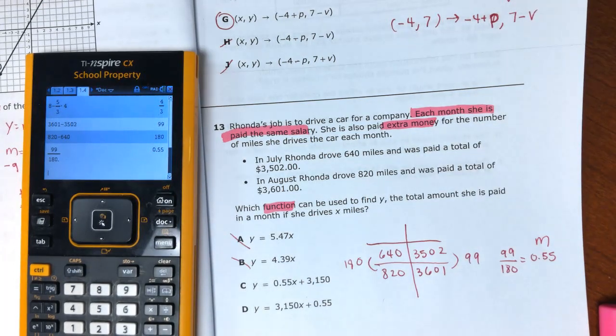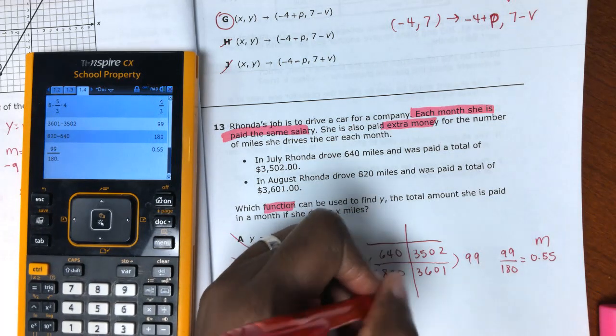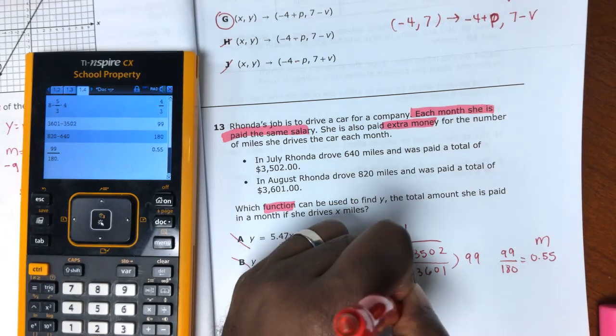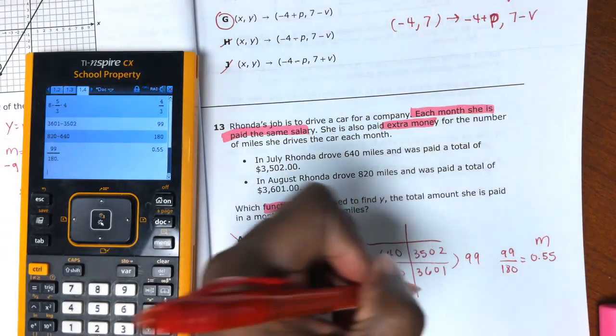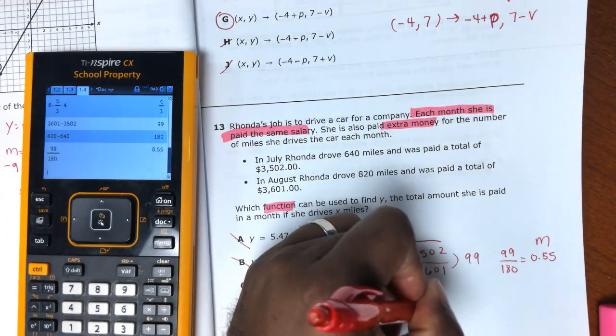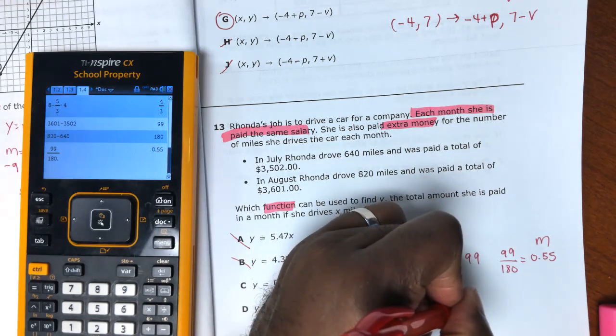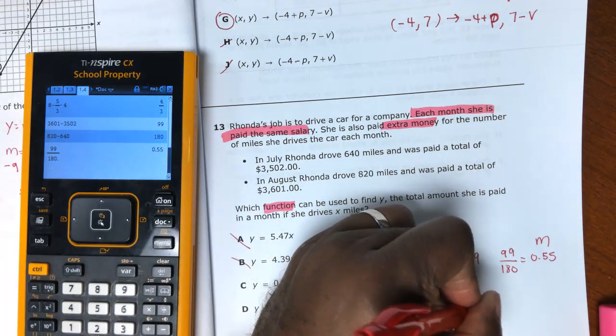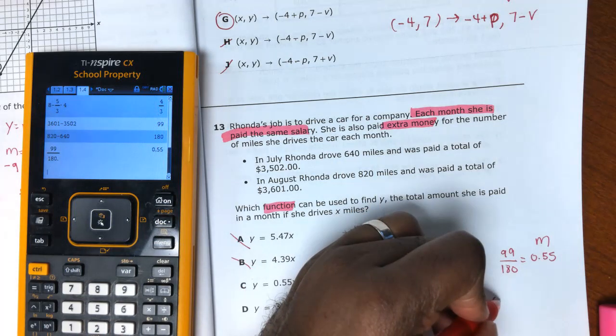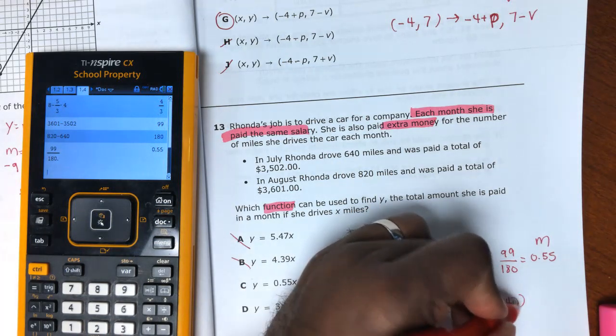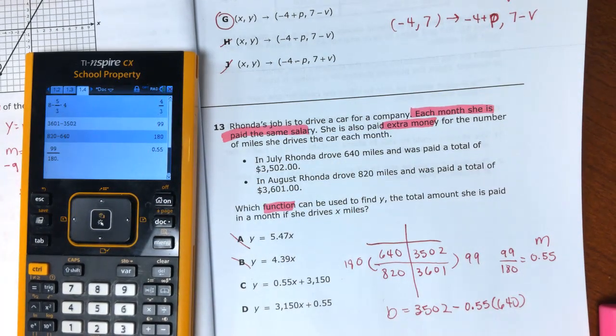So normally we would stop there because our answer choice would tell us what to do, but just to double check, if m is 55 cents, what is b? Okay, so that means we can take this equation and say that b is equal to 3502 minus 0.55 times 640, and then we can solve that and see what makes that true.